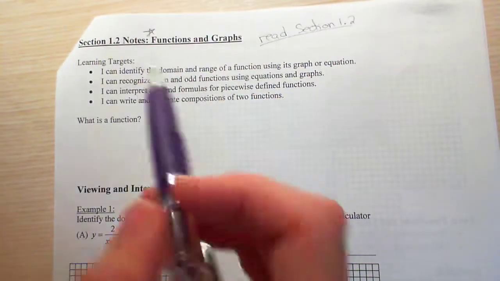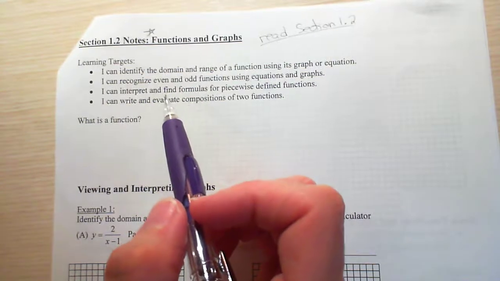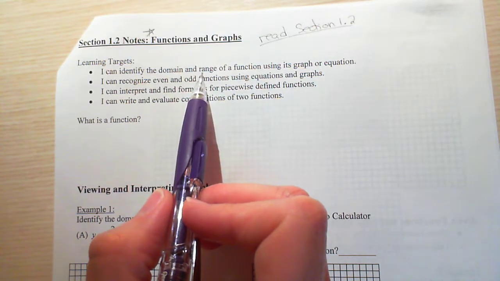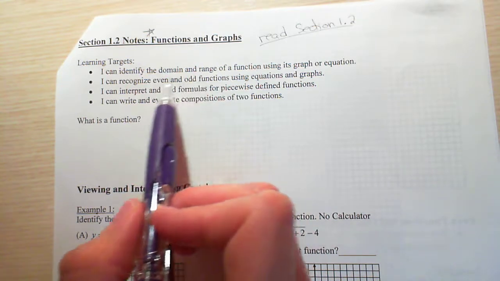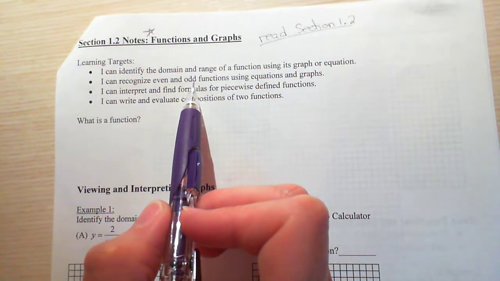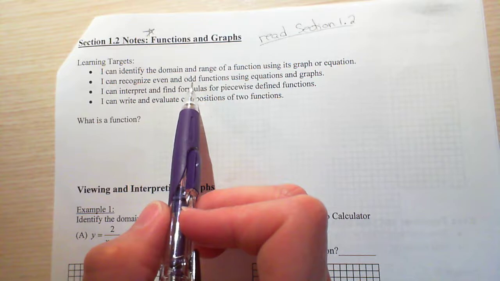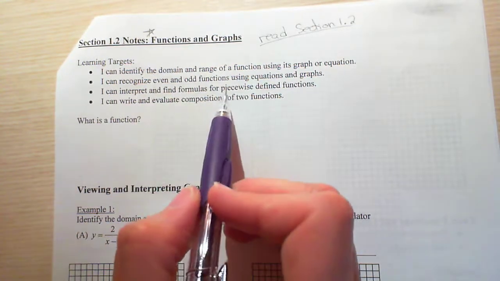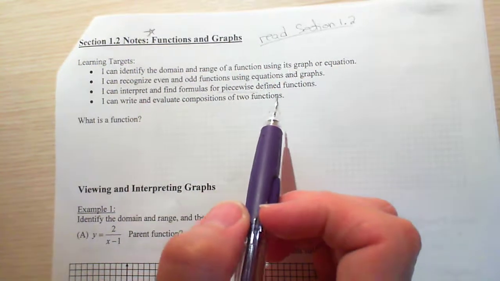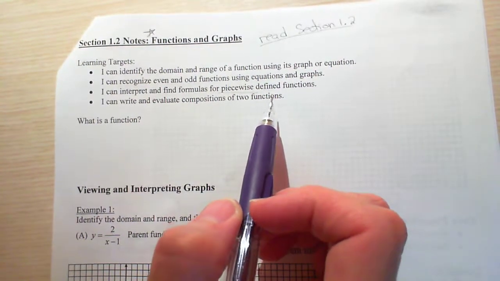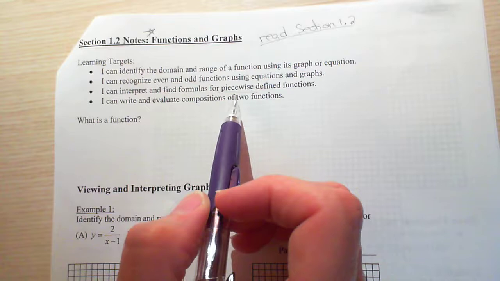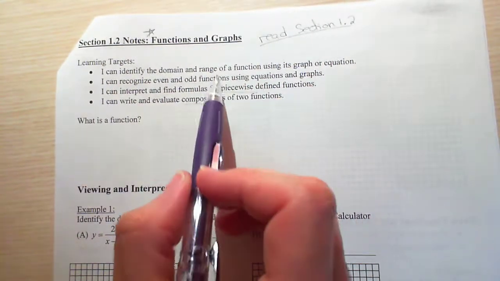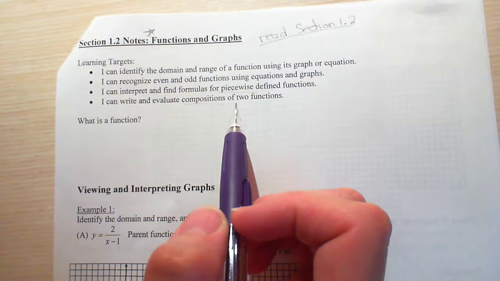Alright, so a bunch of learning targets here. This video probably won't get to all of these. I can identify domain and range, super duper important, all the way through calculus. I can recognize even and odd functions, super duper important, all the way through calculus. I can identify and find formulas for piecewise functions, a lot of piecewise in calculus, and composition of functions. I'm hoping we get through these two objectives in this video.